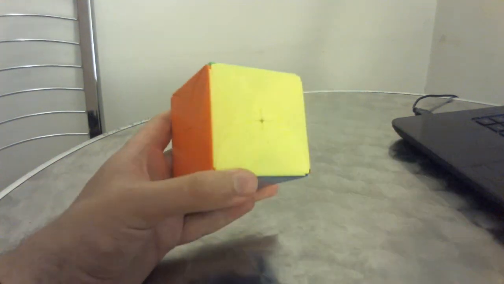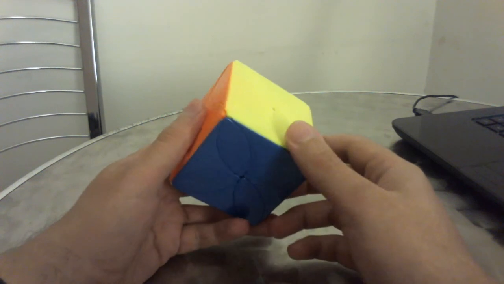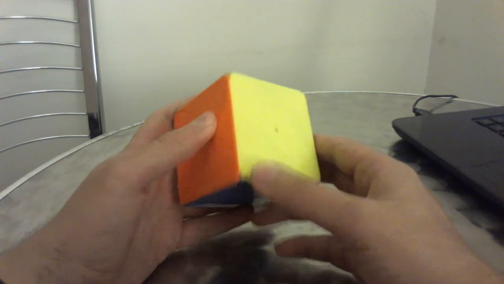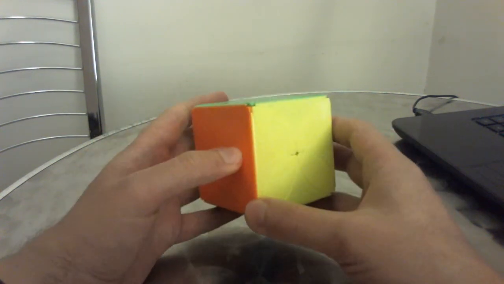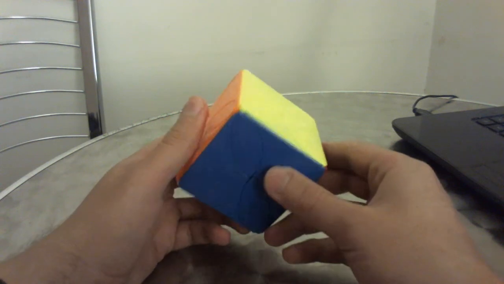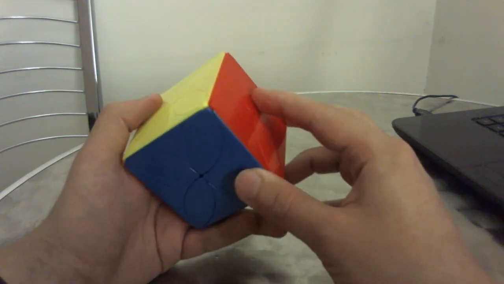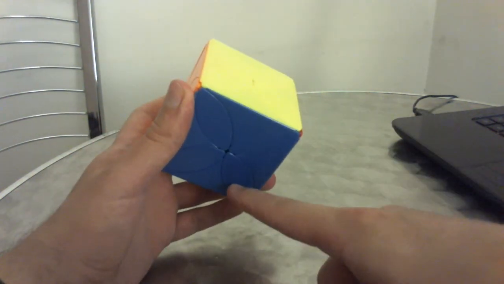Now let me show you something a little more complex. Okay, so let's say you see this blue one, the bottom over there.